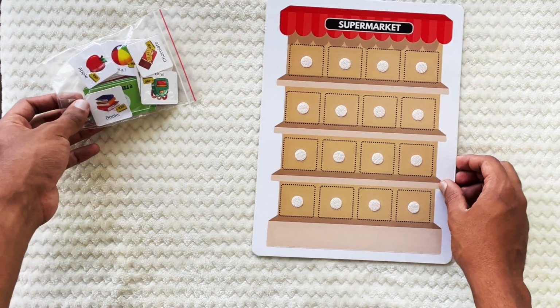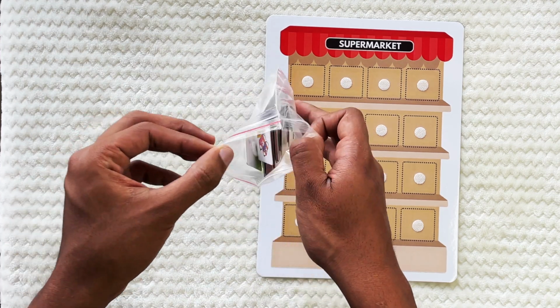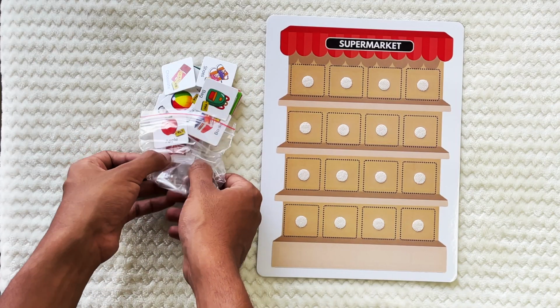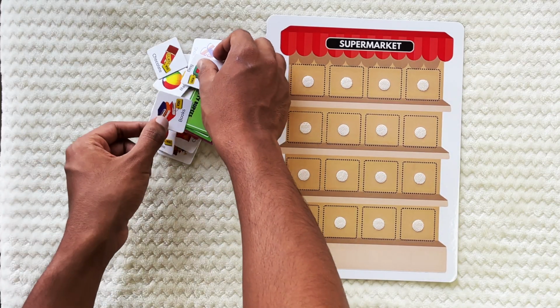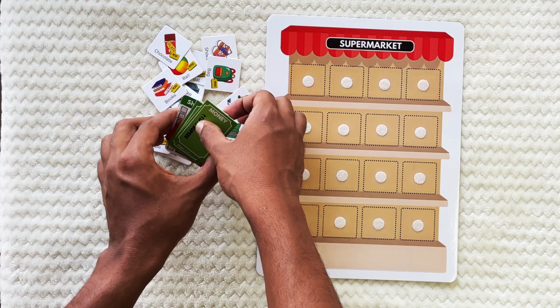Step 1. Setting up the supermarket. First, let's set up our supermarket. On the board, we have spaces to display various products. These product cards represent different items we can purchase. There's a variety of products, including chocolate, books, ice cream, and more.